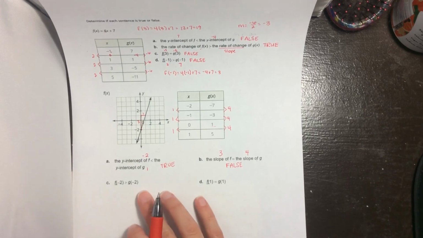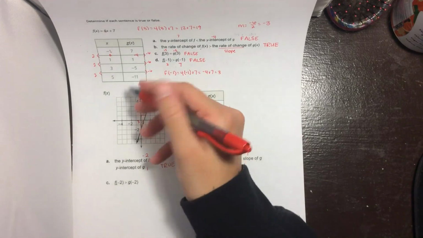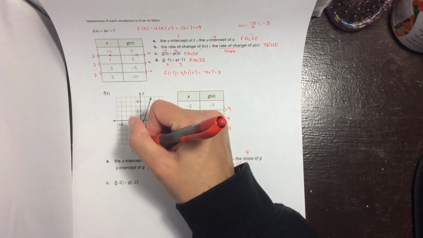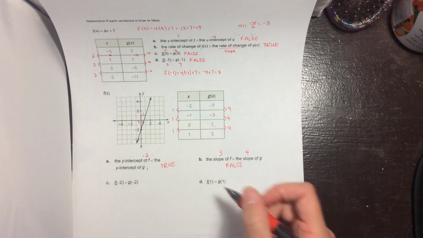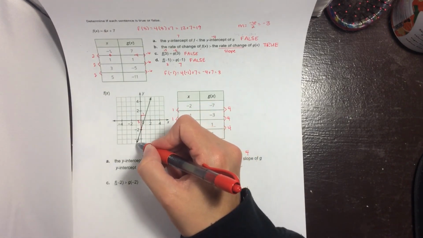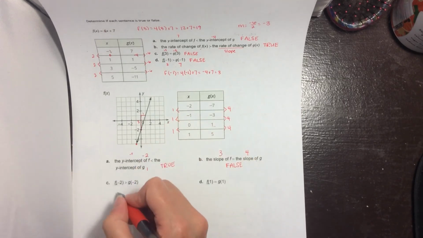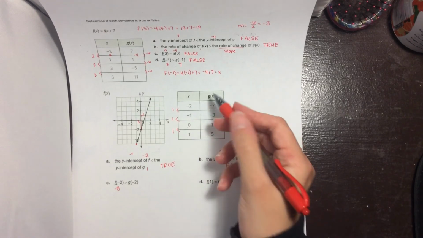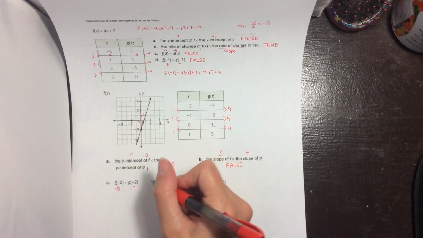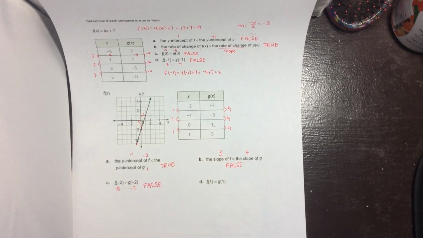Now f of -2 versus g of -2, where, look, f of -2 you cannot see, but we can figure it out. We know that we're going down 3 and over 1, and f of -1 is right here, and that's at -5. So if I go down another 3 and over 1, that's going to end up all the way down here at -8. G of -2 is -7, and that is false. That one was a tricky one.